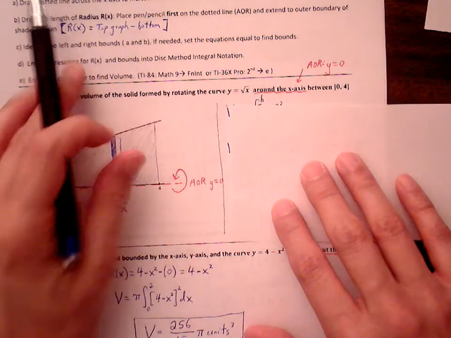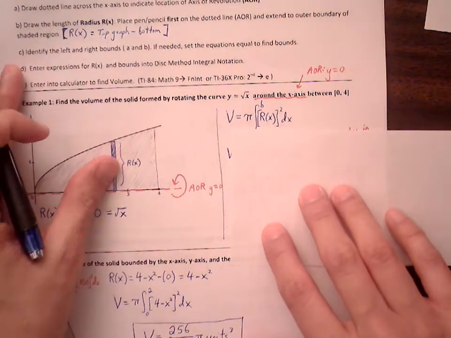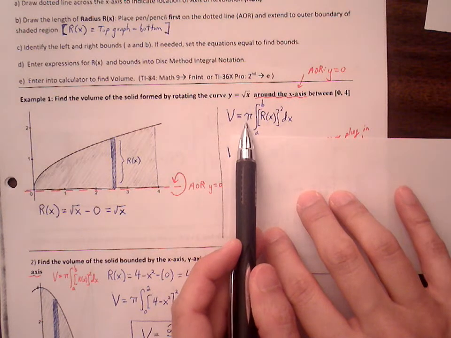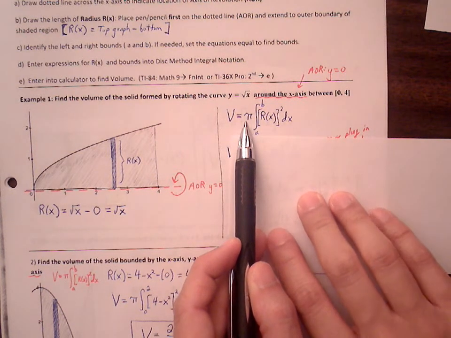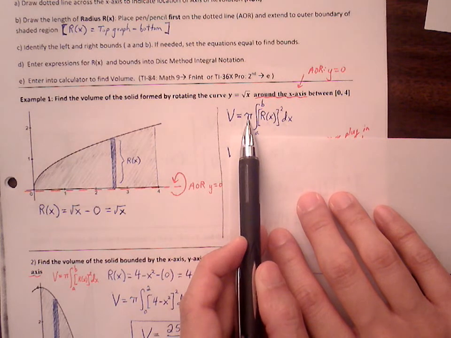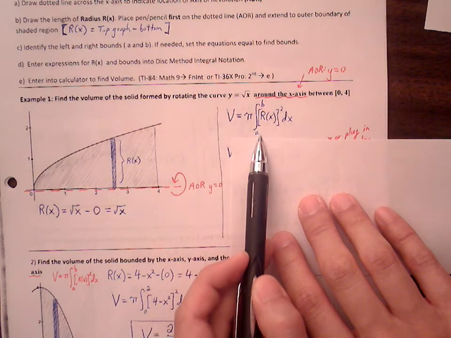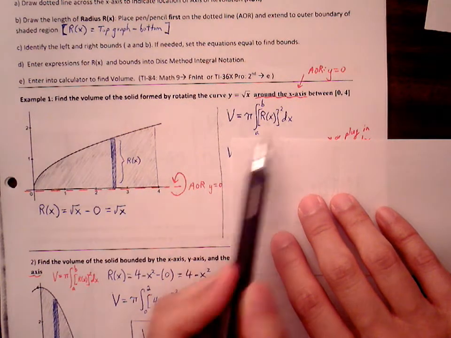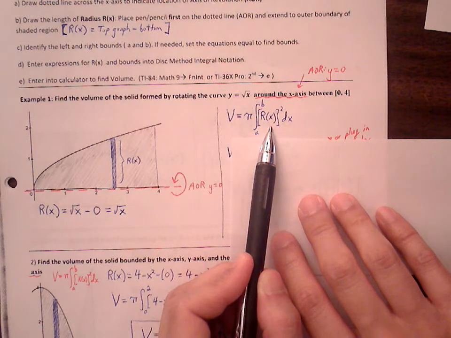in our problem. So now we're ready to put into our formula. Pi is going to be a constant. We're going to have that out in front of the integral. It's just a coefficient. It's not going to affect our integral notation. Our bounds from 0 to 4. And then we're going to put this root x into this location of that r of x.